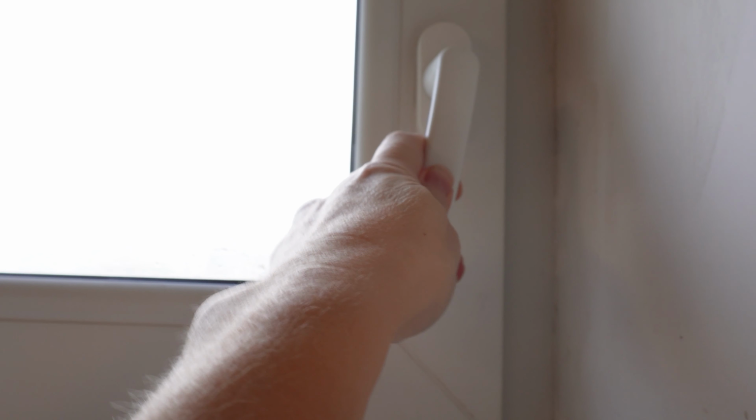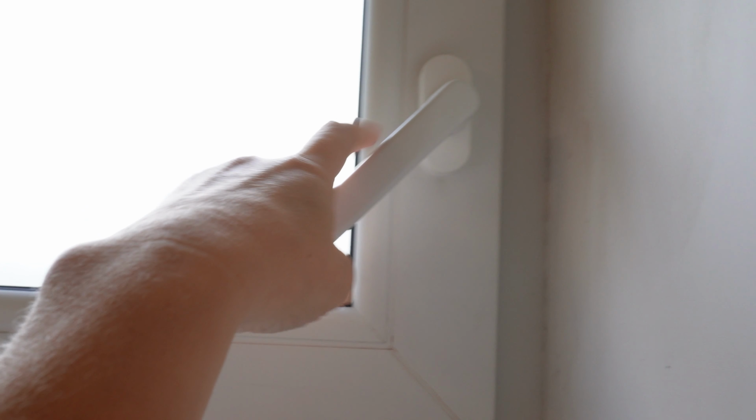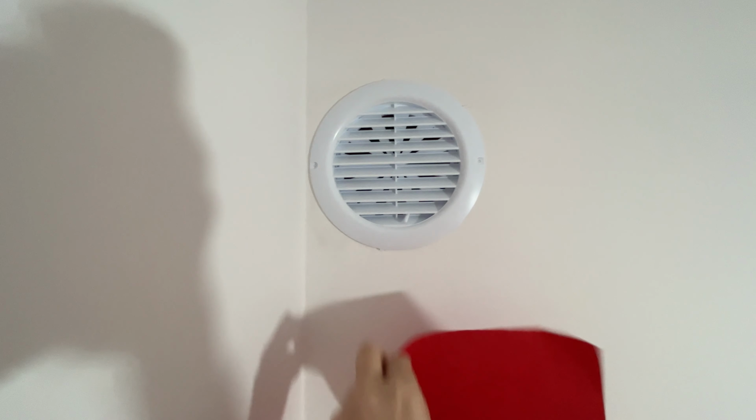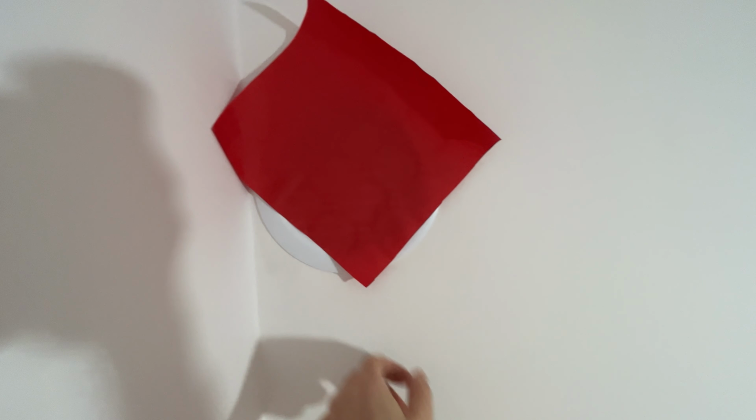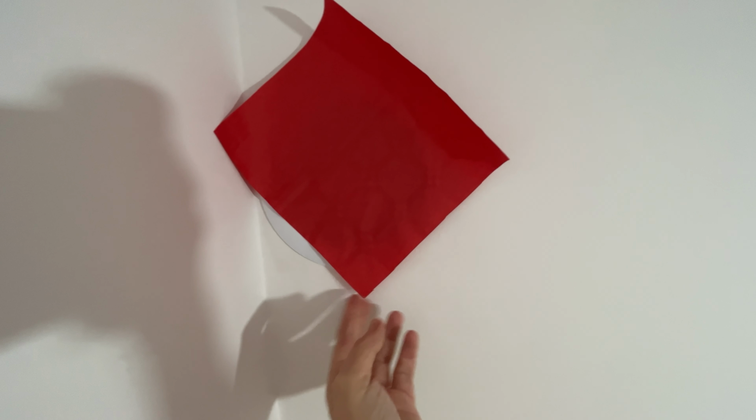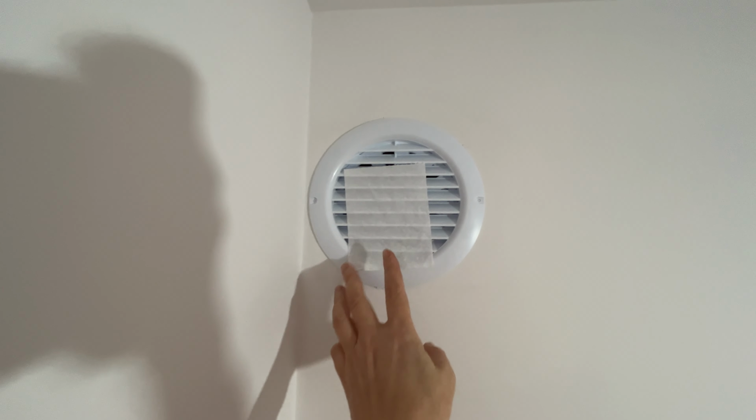Also, open or loosen the windows to allow airflow in the apartment. Then the fan should work. During the paper test, the paper won't fall. Even a piece of toilet paper is enough. If it sticks, it will protect you from mold and fungi development.